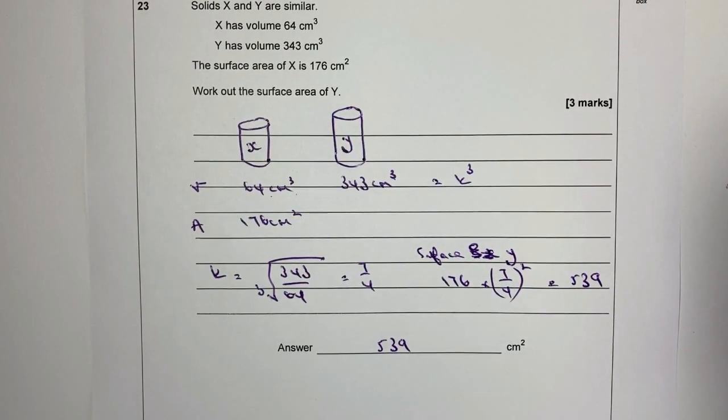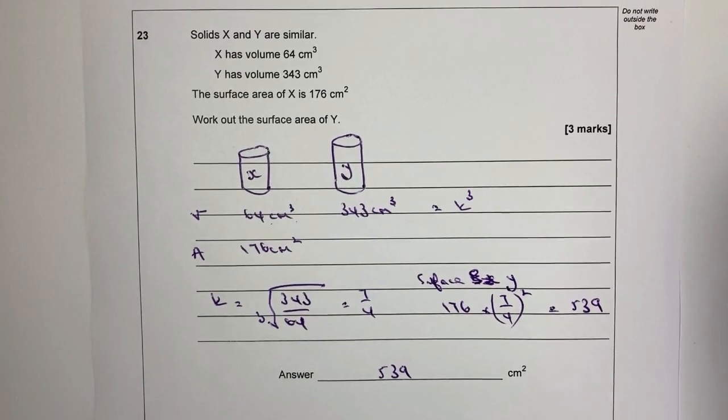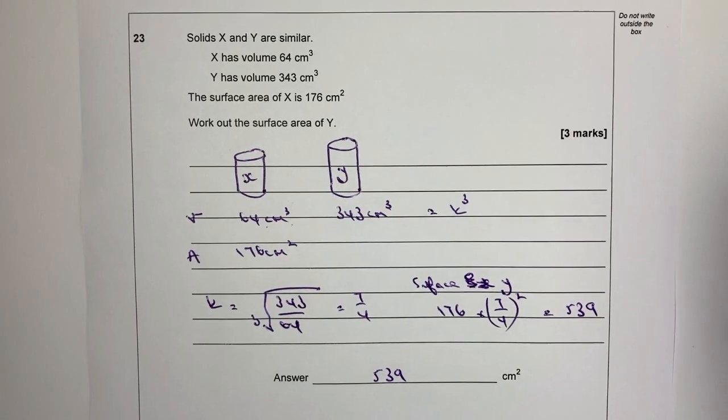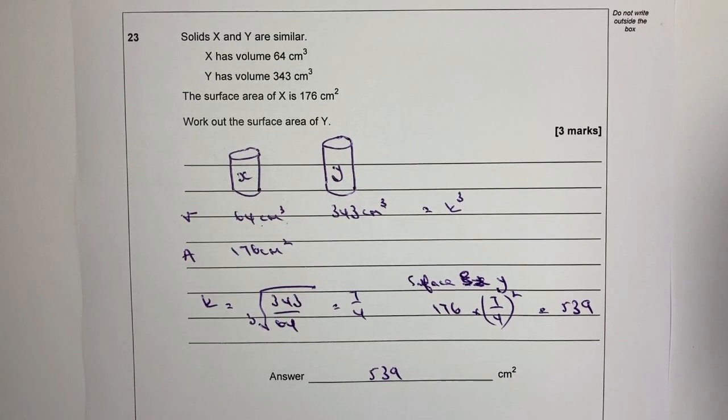So let's have a look then. The next question is not too bad. It's all about bounds, so I think we'll do that. We'll have a go at question number 24 and then we'll take a break. Please do have a look at all of these videos and do try to solve them for yourself. So let's have a look then at question number 24.